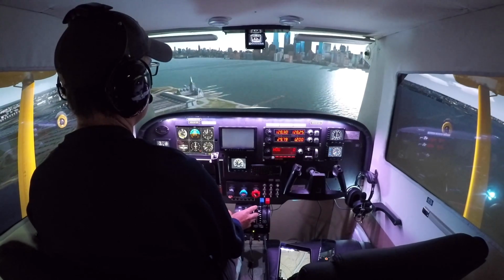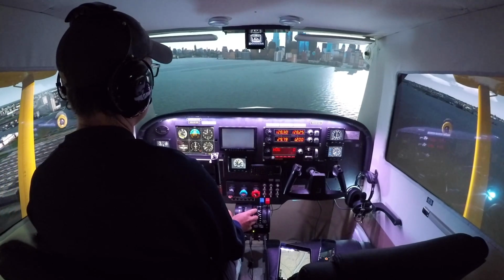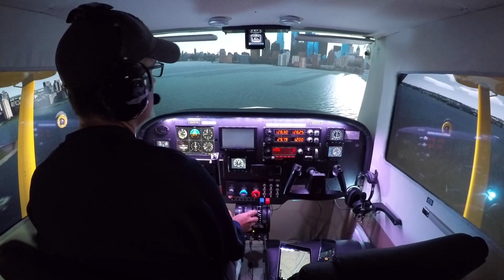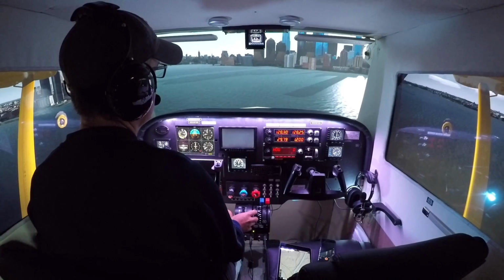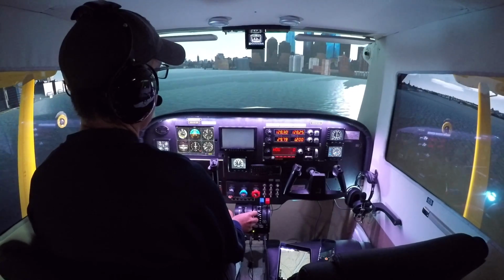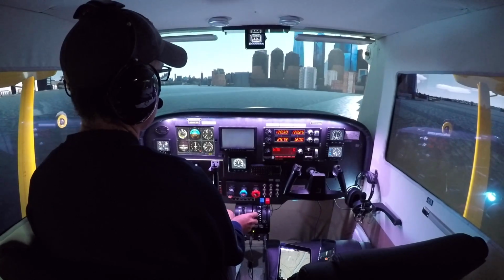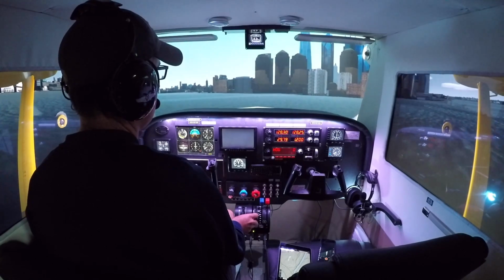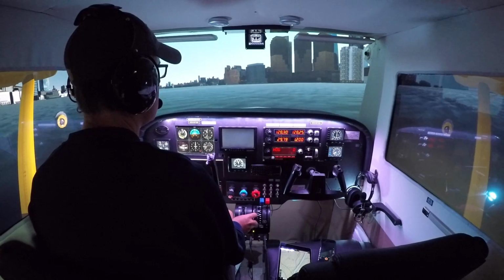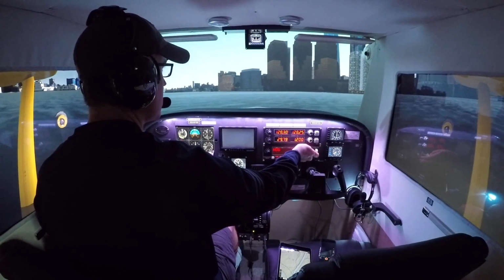Bit of a crosswind. We're down. Clean up the airplane.